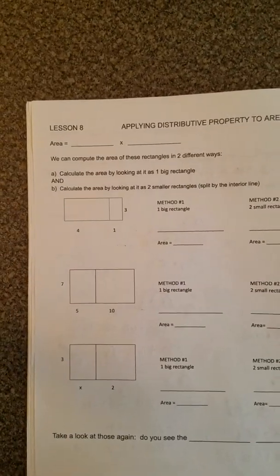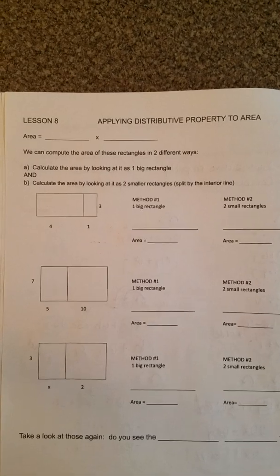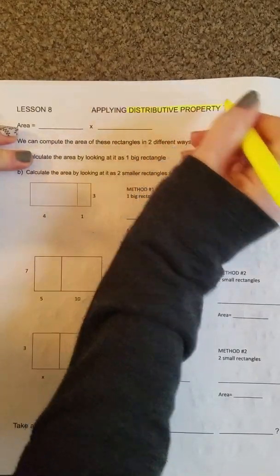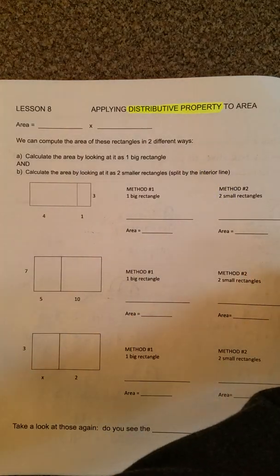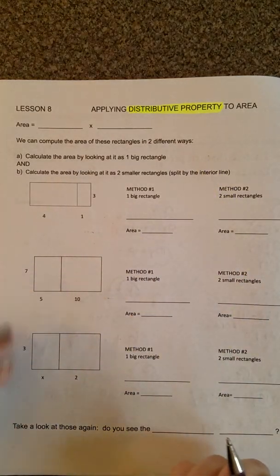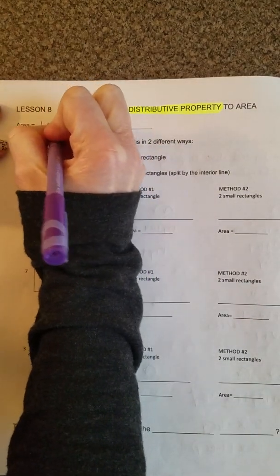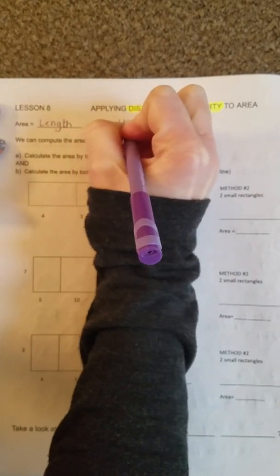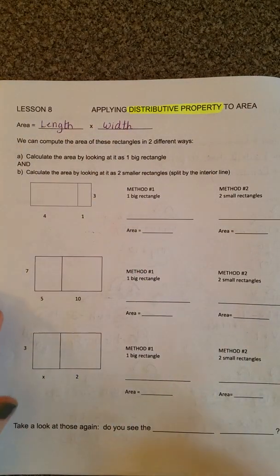Today we're going to talk about applying the distributive property to area. So again, we're using the distributive property and we're applying it to area. We're going to look at some rectangles and figure out how we could apply the distributive property to find the area of a rectangle. Remember that area is length times width, and that gives us the area.